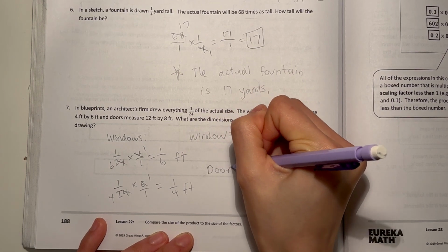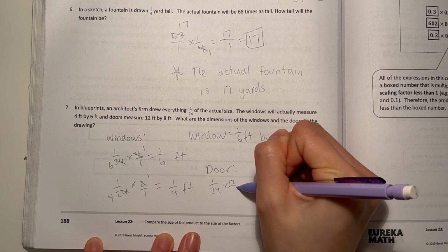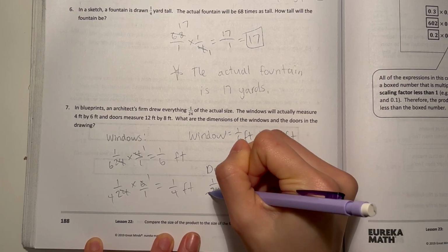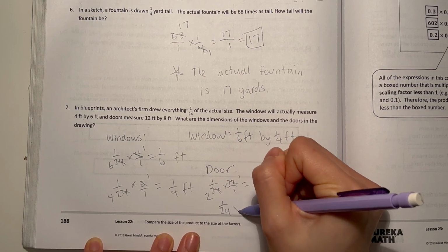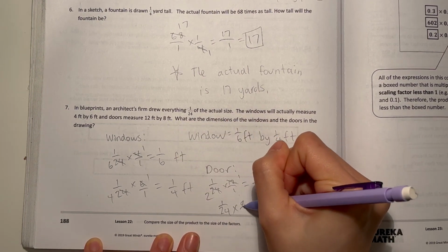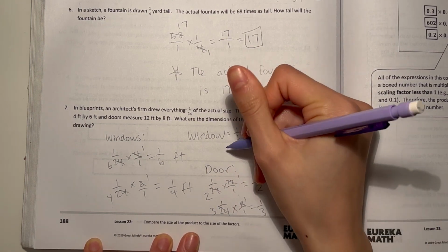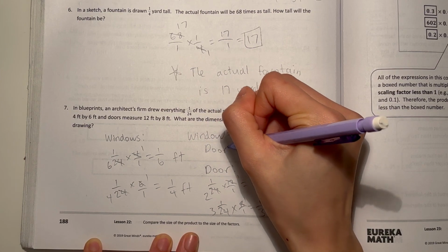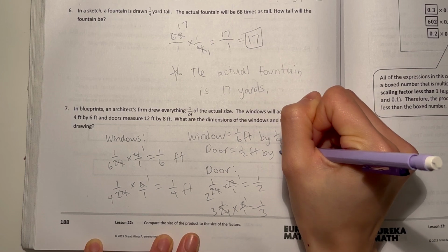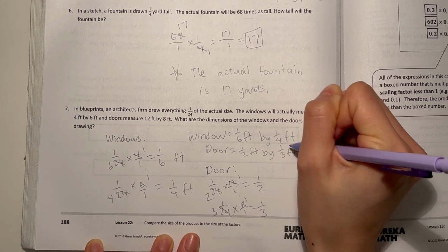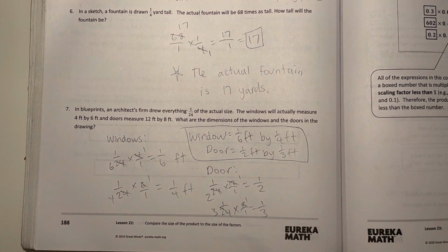And now the door, okay, 1/24 times 12 over 1. Cancels out, you get 1/2. And 1/24 now times the 8, 1/3. So the door is 1/2 foot by 1/3 foot. So that is the measurement dimensions of the drawing.